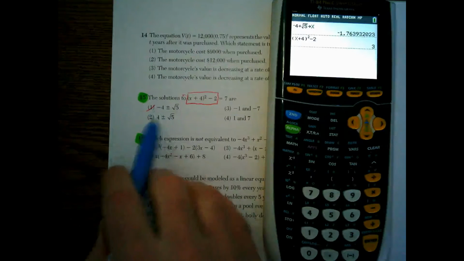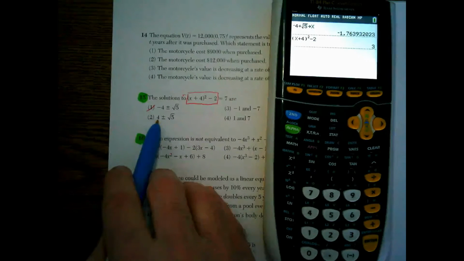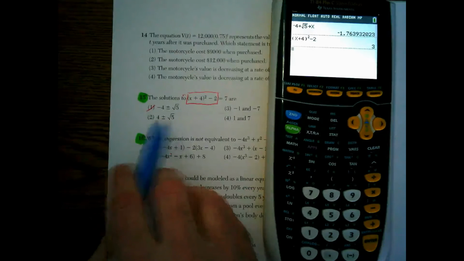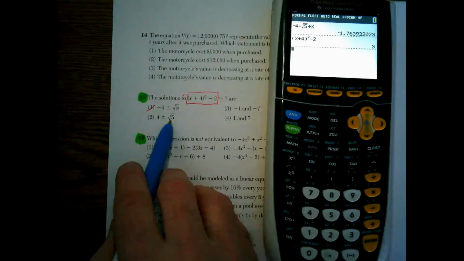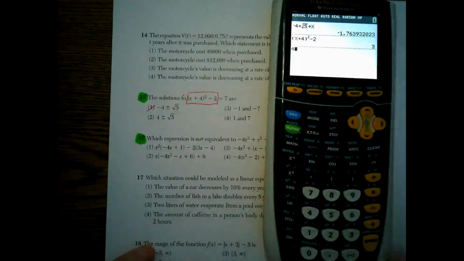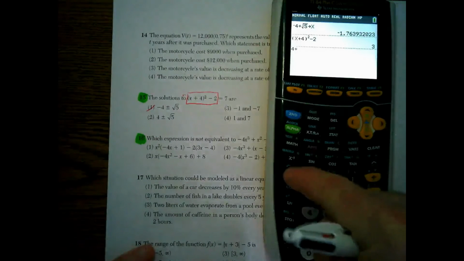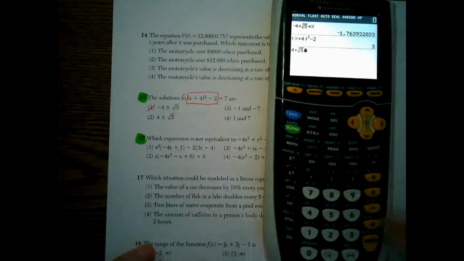All right, so now choice 2 has 4 plus square root of 5 and 4 minus square root of 5. So let's try the 4 plus square root of 5. So 4 plus square root 5. I'm going to store that for x. So there's the value of 4 plus square root of 5.